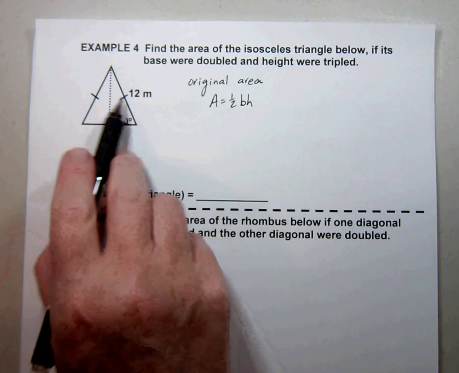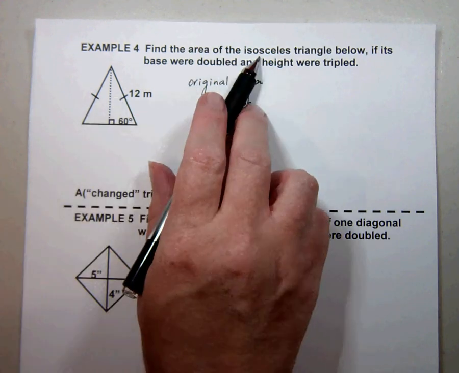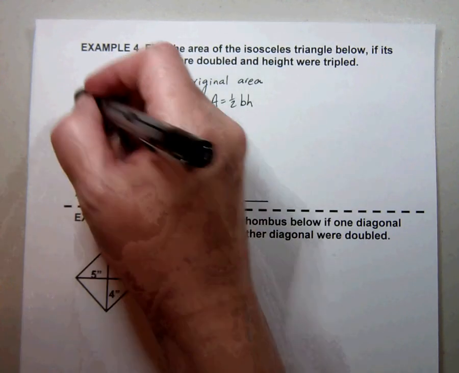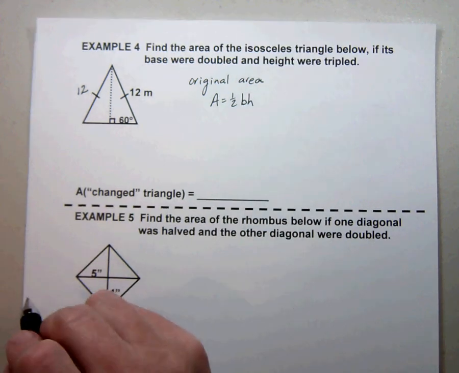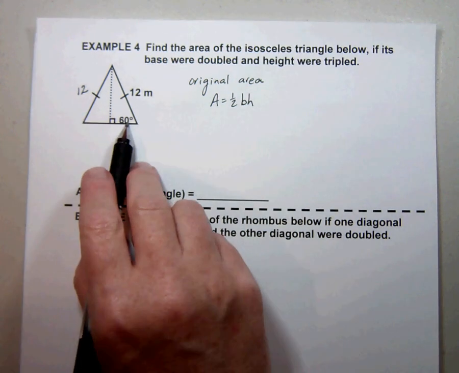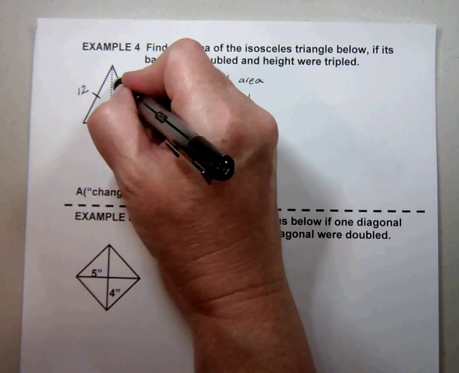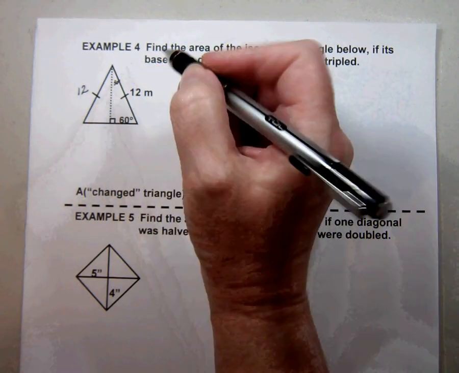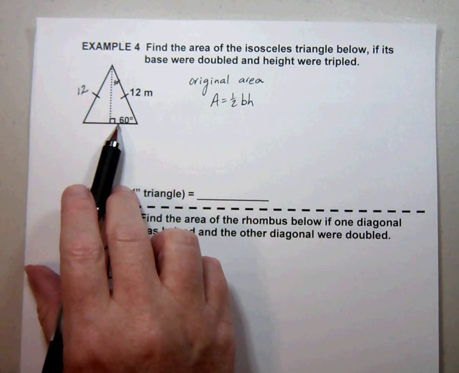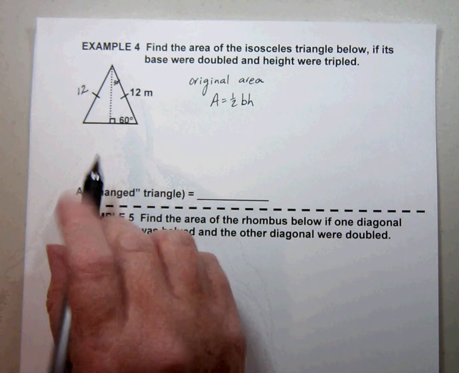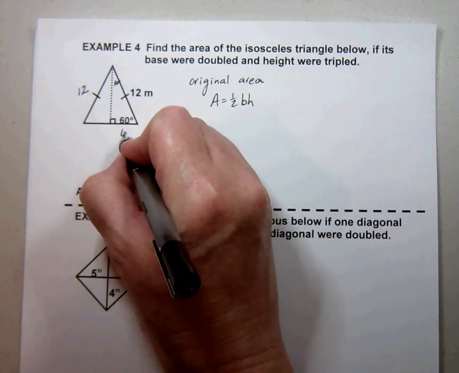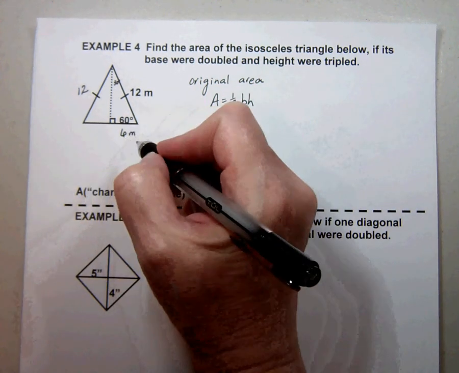So because of the markings here, this word isosceles and the markings means that these legs are both 12s. Because we have a 60-degree angle down here and a 90-degree, we can conclude that this is a 30-degree angle. So we have a special right triangle. And remember that on a special 30, 60, 90 triangle, the short leg, the one opposite the 30-degree angle, is always half the length of the hypotenuse. So this side length here would be 6 meters.